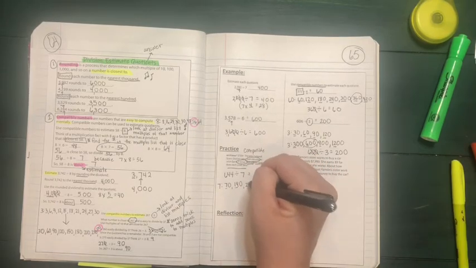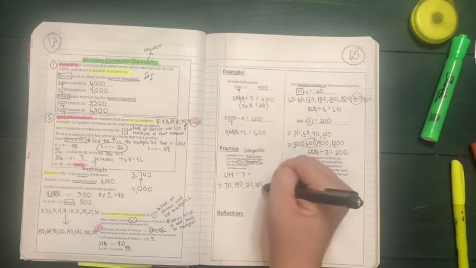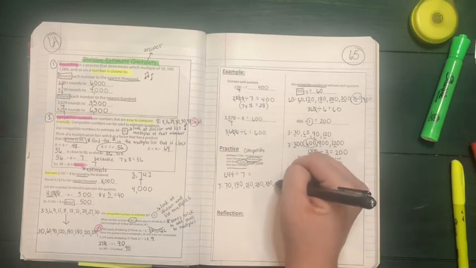So then the next number is 21, add the 0. Then we have the number 28, add the 0. Then we would have the number 35, add the 0. The next one would be 42, add the 0.